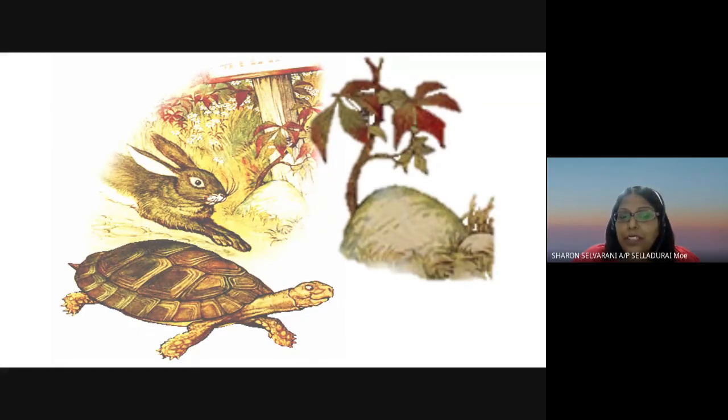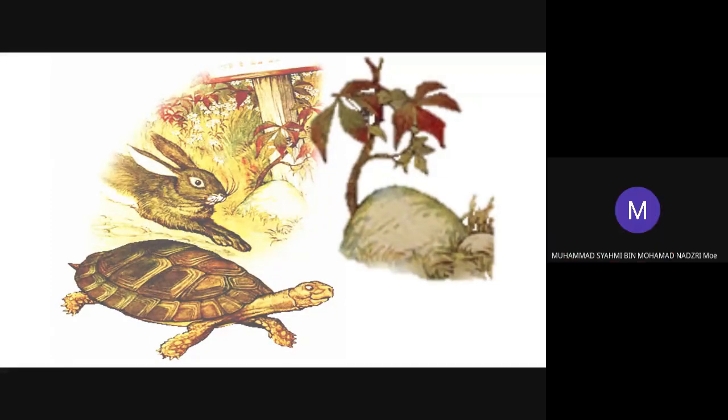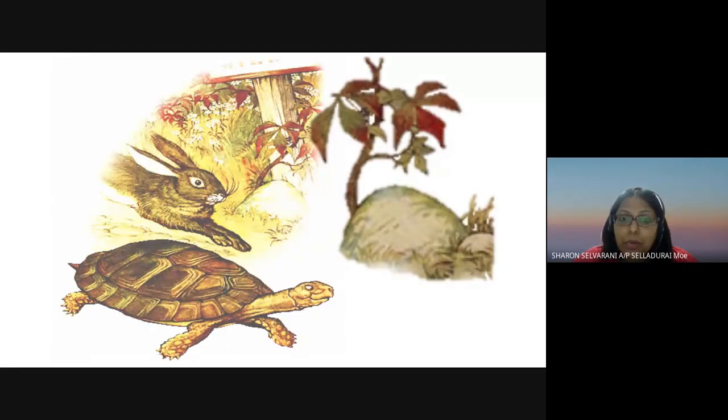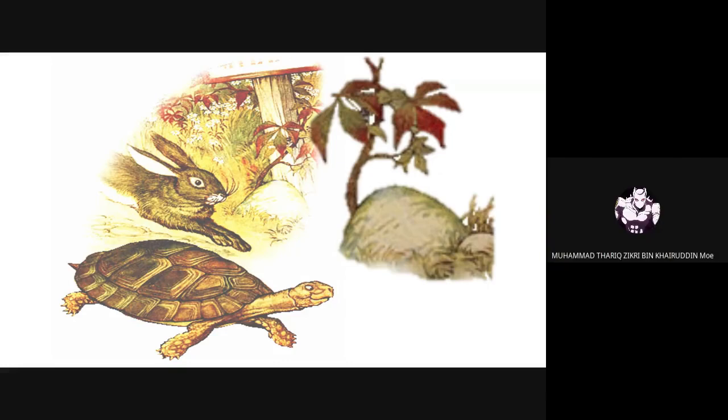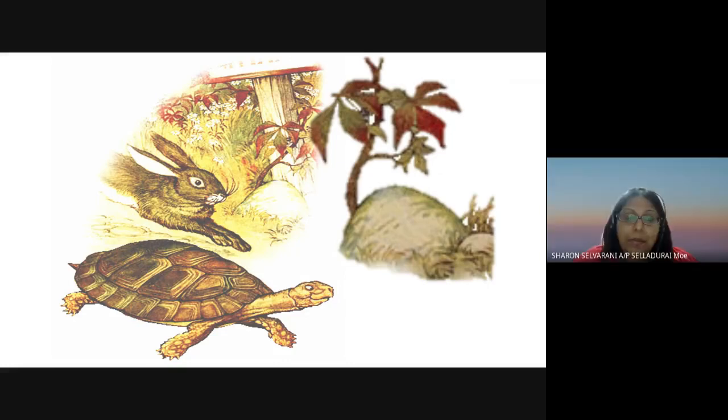Have you come across this picture, or what does it remind you of? Racing. Okay, between who? Book story. Pardon? Who is in a race? Rabbit and turtle. A rabbit and a turtle.